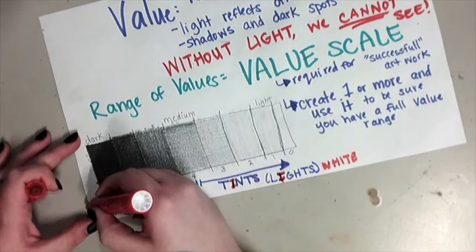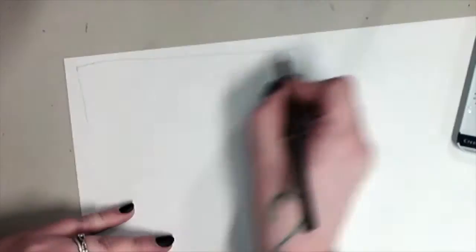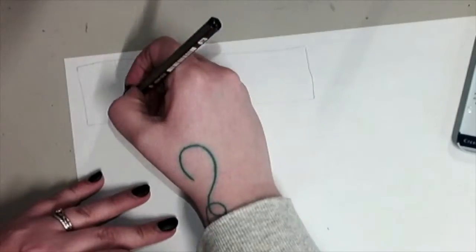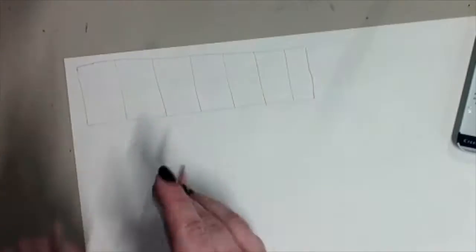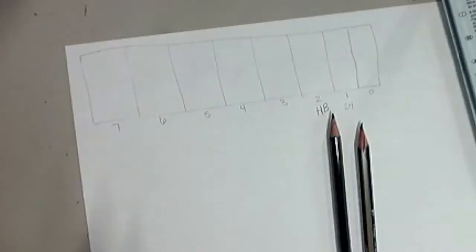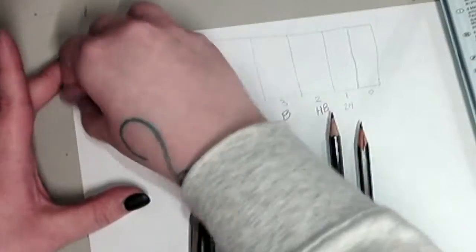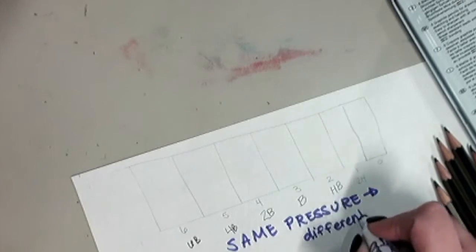Now, when you're making value scales and thinking about creating value, I did that first one with a regular pencil, but this one is done with drawing pencils, where you can apply the same amount of pressure when you're drawing, but you're just using a different drawing tool. So I labeled all my drawing tools, accidentally did one extra box, but I'm going to use the same pressure to fill them in, just with the different densities of graphite.